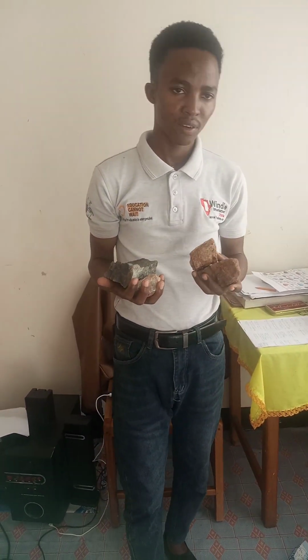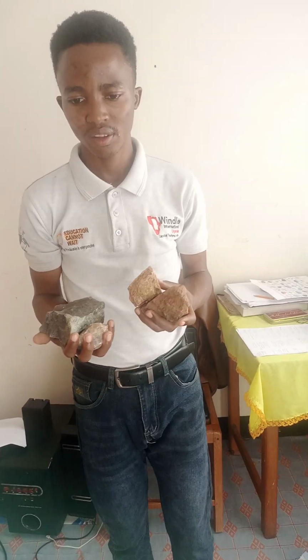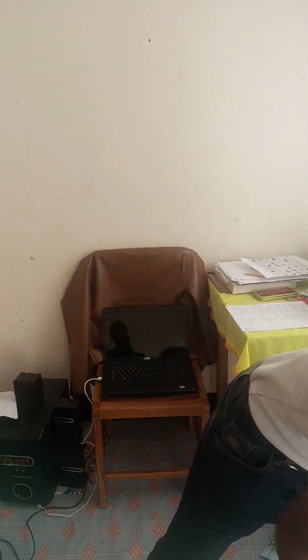Also, the rock samples provide visual learning and real impact, and that's why I selected them in my introduction to general rocks in East Africa. Thank you very much. Let me take you to another teaching aid.